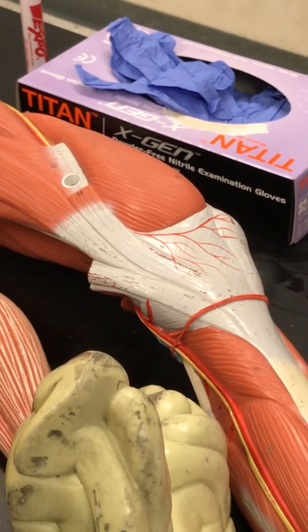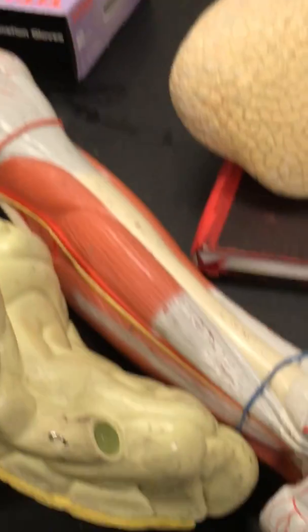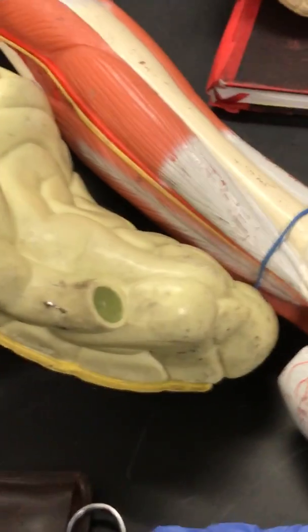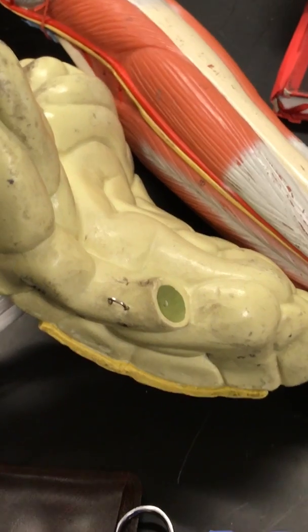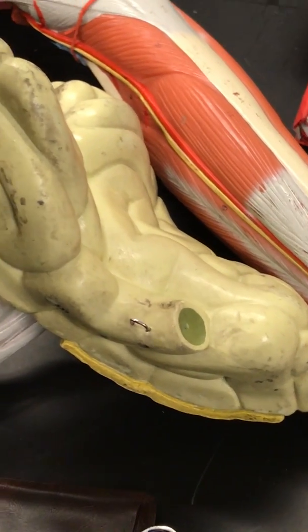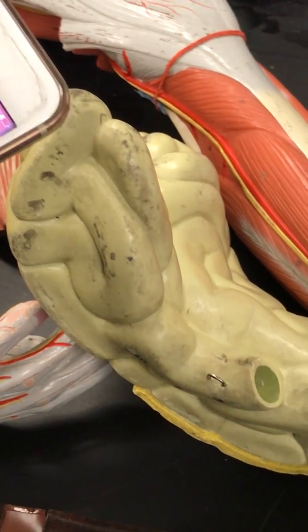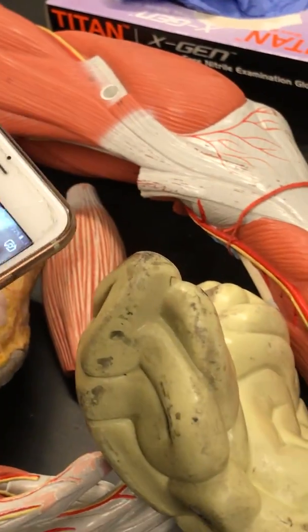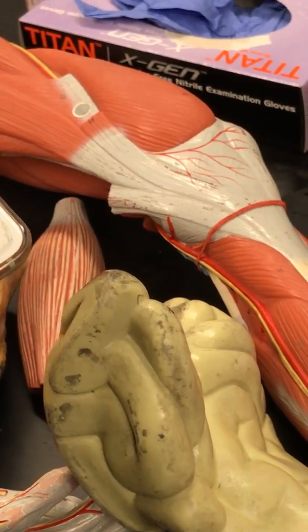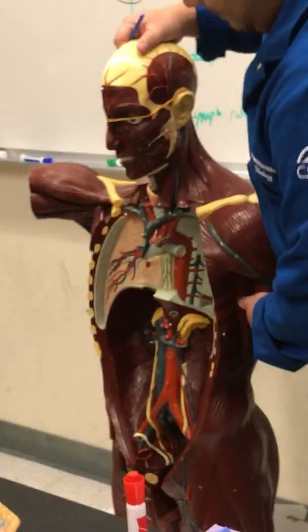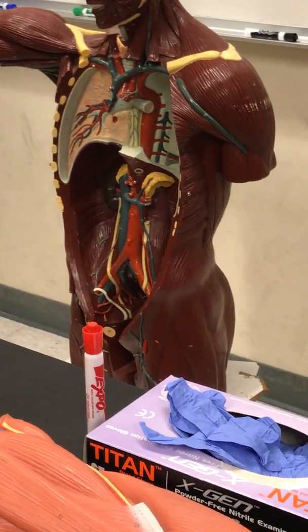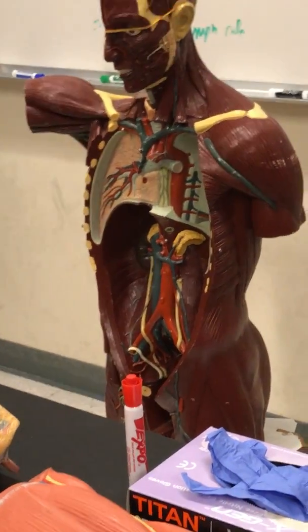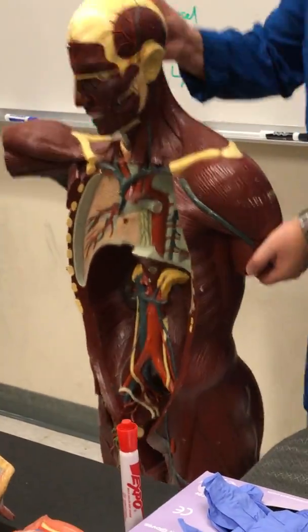Hang on, there's still a lot more. Plenty of time. Oh yeah, I still gotta go over the heart. Nah. I'll go over this one. You guys can't see. Ow.